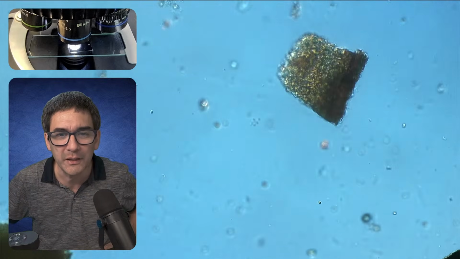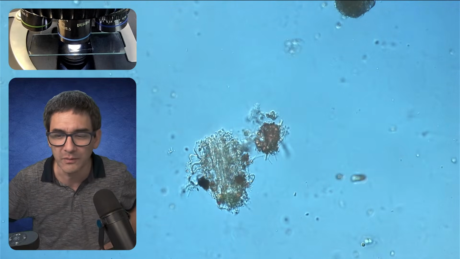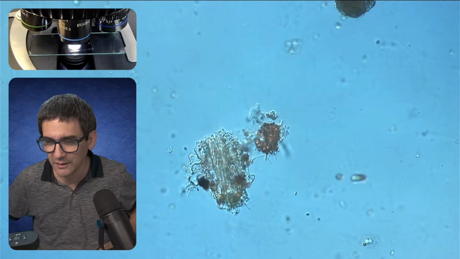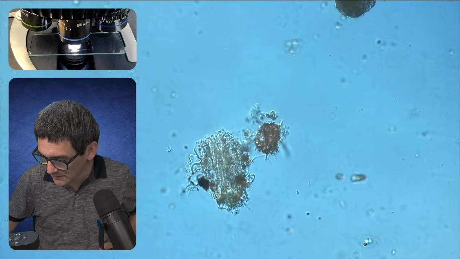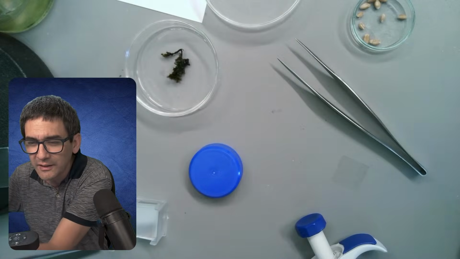Yeah, but this sample I've just seen is not the most exciting one, maybe also because the density of organisms is not the highest. Next sample. So I'm going to put this to the side.